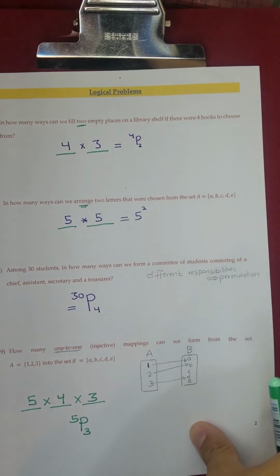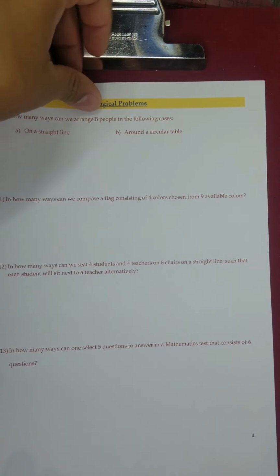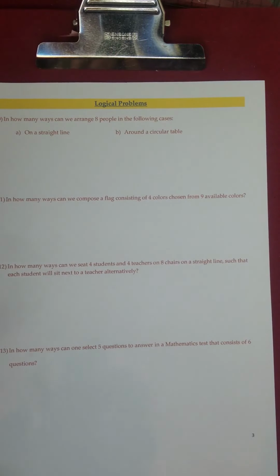Okay, so we carry on. Let's investigate some more questions. I have tried to make the questions mixed, some from permutation, some from counting principle, and soon you will see some from combination, because I want you to get a sense of the differences between each one of them.